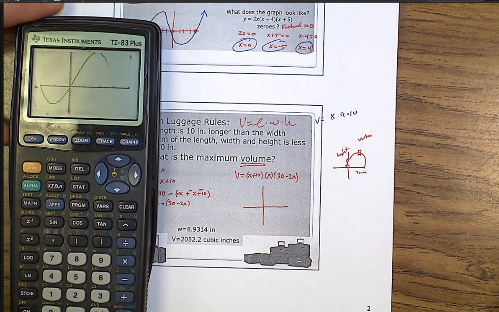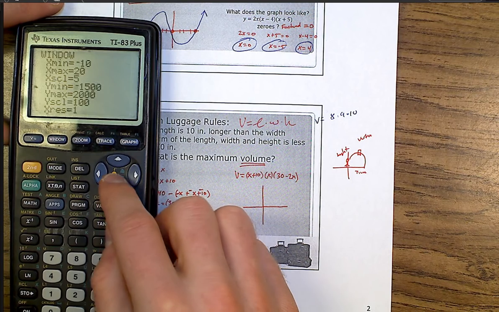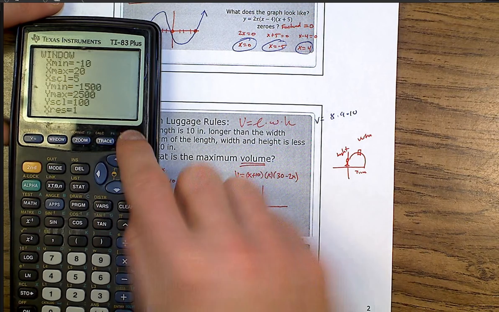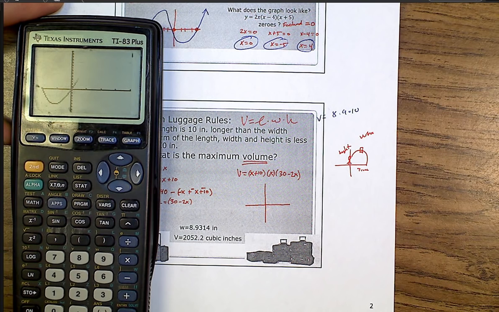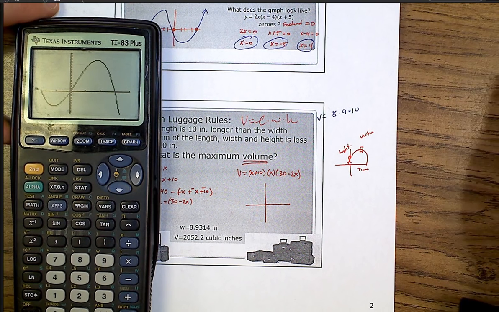Well, I'm going to go a little bit higher. I'm getting closer though, about 2,500. That's got to work this time. There we go. Okay, so there's my graph. So the question says, what's the max volume?